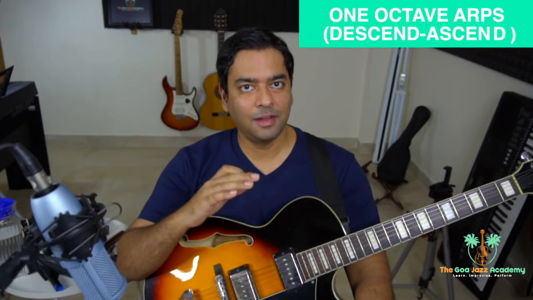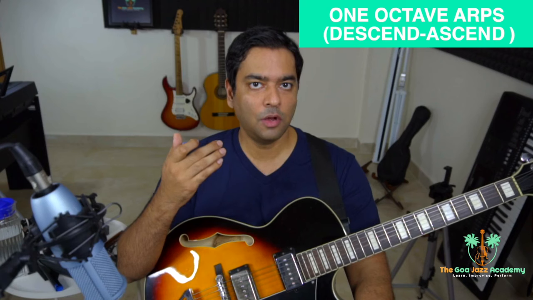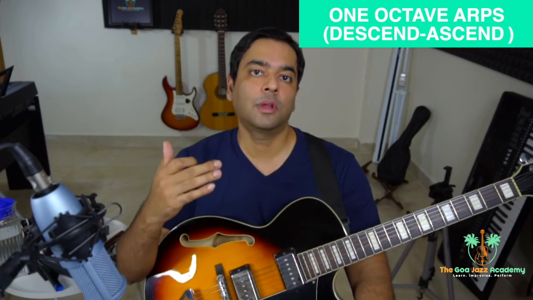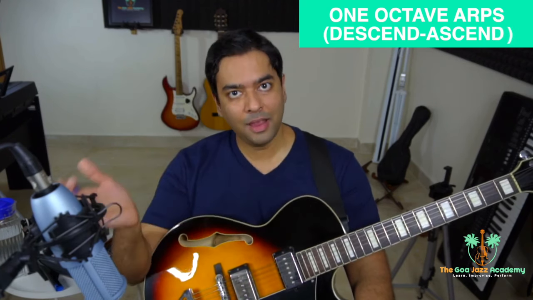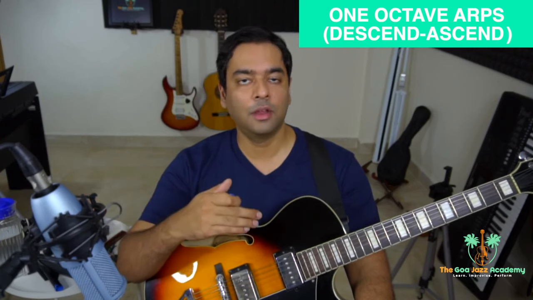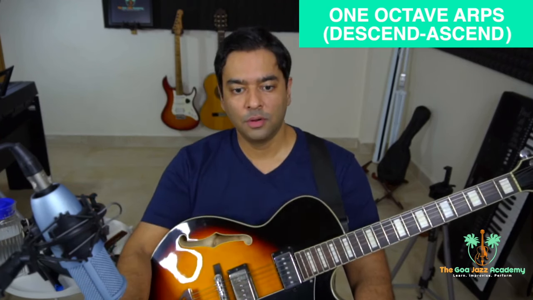Arpeggios descend करेंगे. So previously we started on the root and then ascended to the root an octave higher. अब हम एक higher octave root से descend करेंगे to the lower root for each chord. Let's give this a shot.